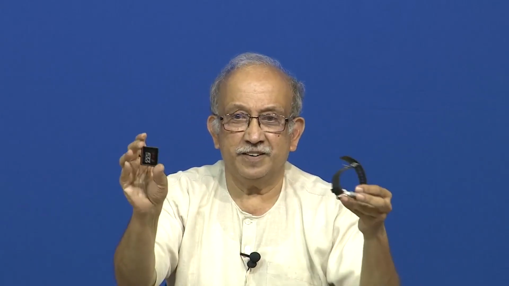And in case I have a more complicated thing like this activity tracker, this activity tracker even has a heart sensor, and I think we can take it out. You see here, the activity tracker comes out. To me it is still a wonder.